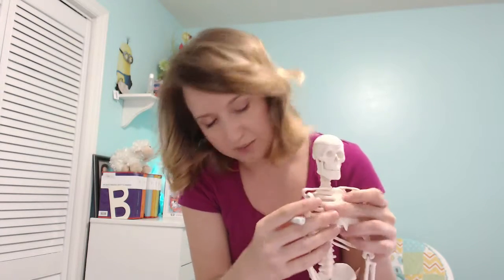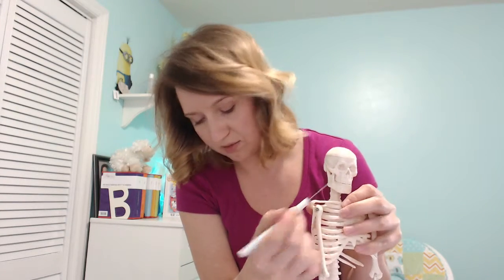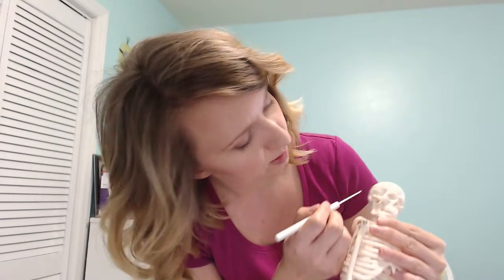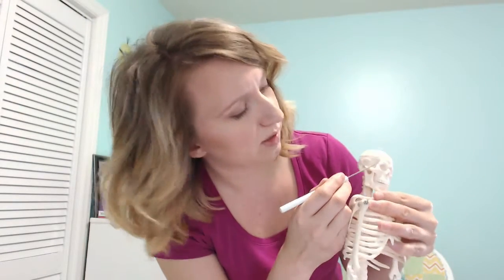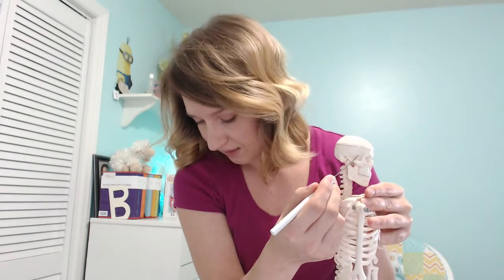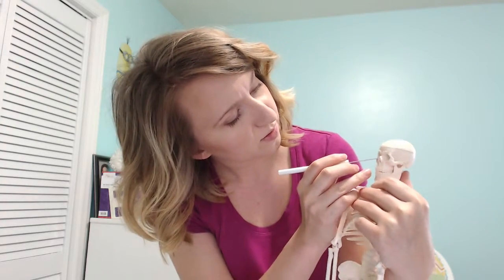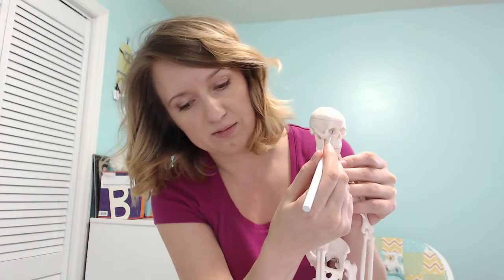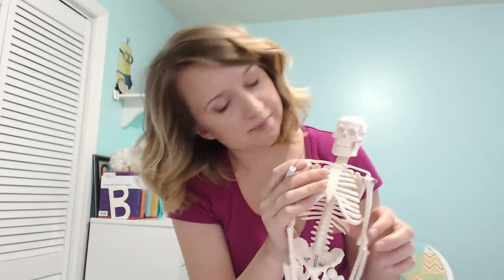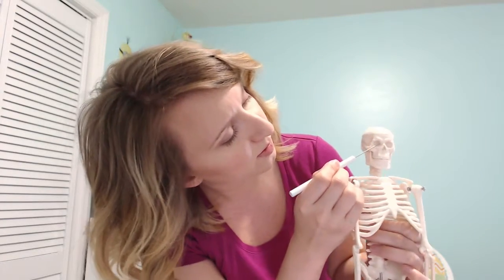The zygomatic bone, the sphenoid bone in the lateral view. The sphenoid bone is going to be right here, this bone. The ethmoid bone is right inside here of the optical area. The lacrimal bone is a little bit further towards the outside.